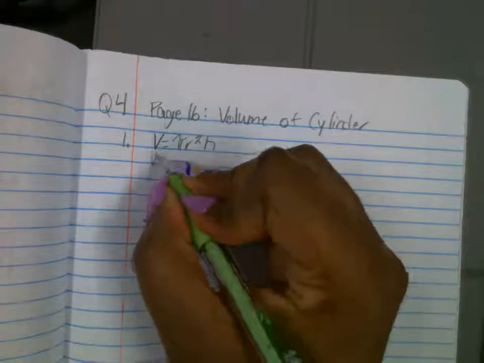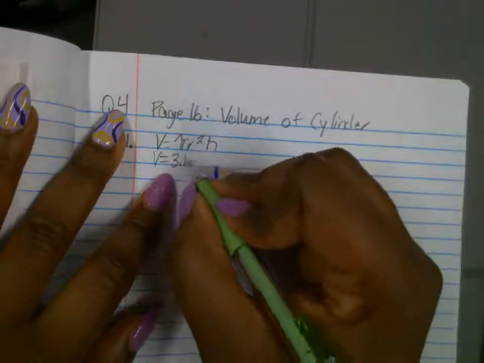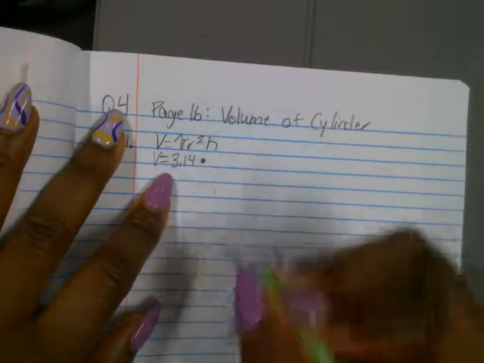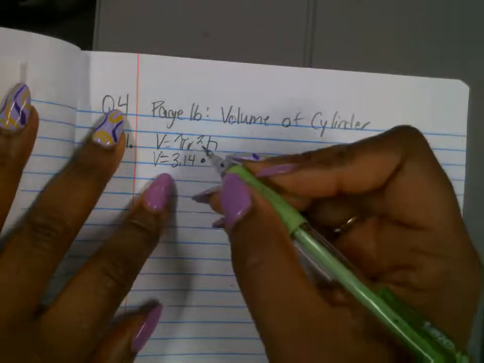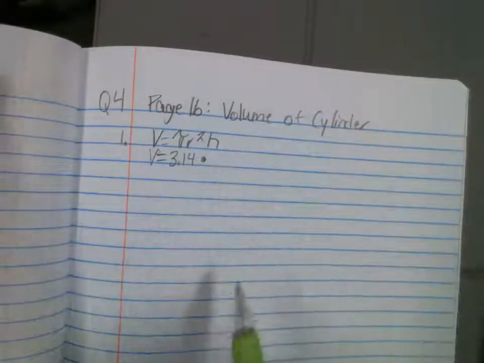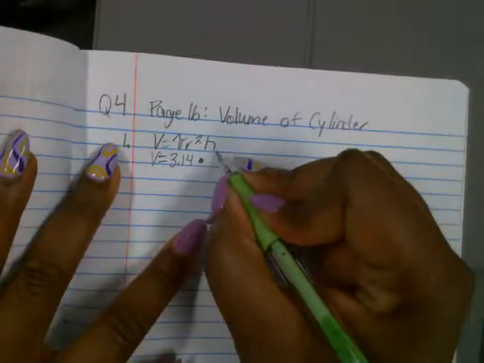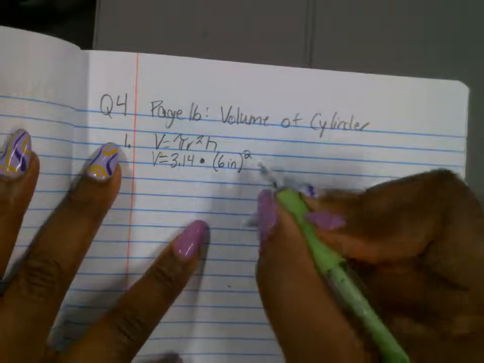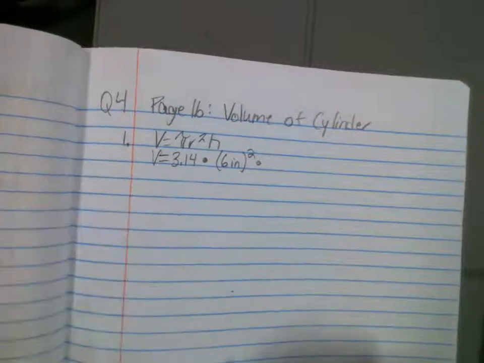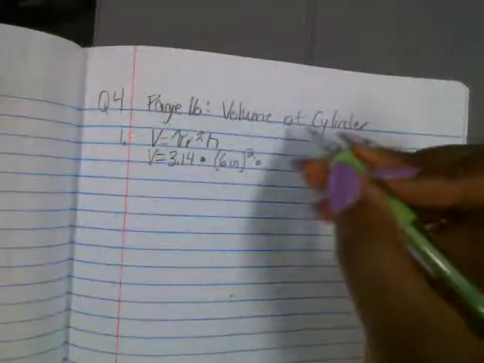All right. Looking at this cylinder, we got V is equal to, what number do we replace pi with? Very good. Times, we're going to put a dot for times. What's going to be the radius in that picture? It's 6 inches. Very good. So we're going to put 6 inches here. And in the formula, it's squared times. What's the height in the picture of the cylinder? 11 inches.